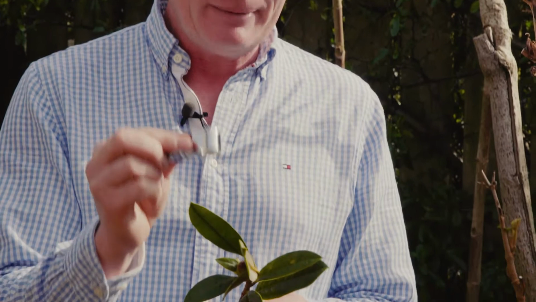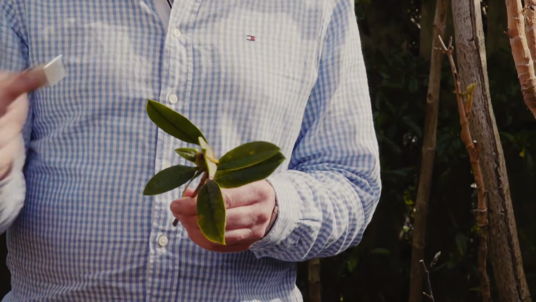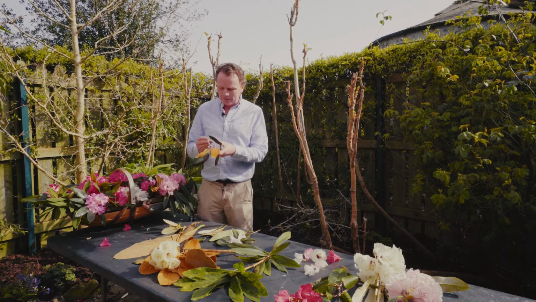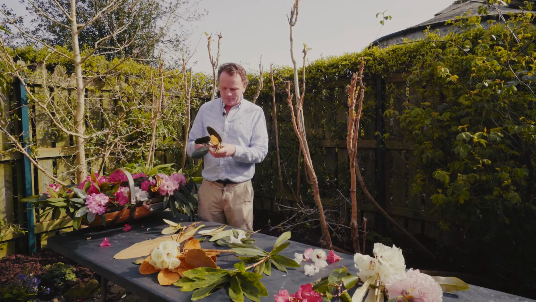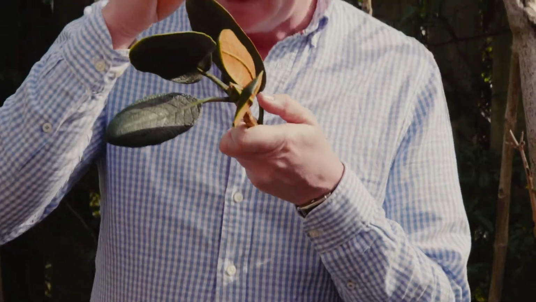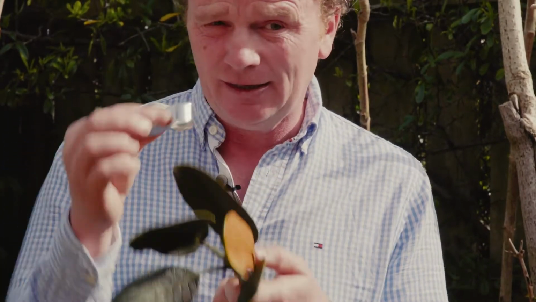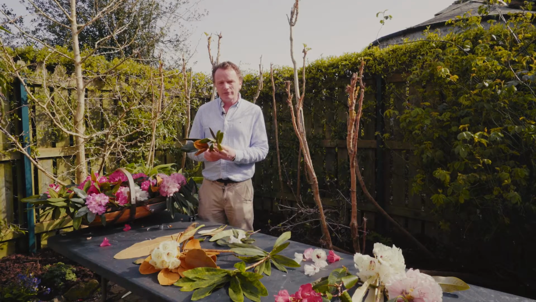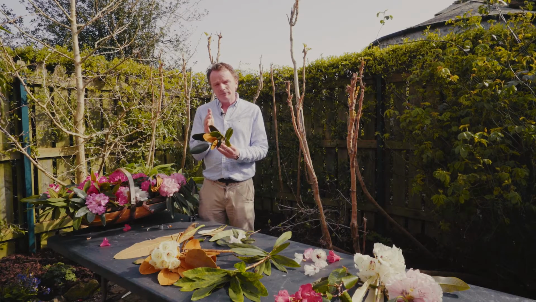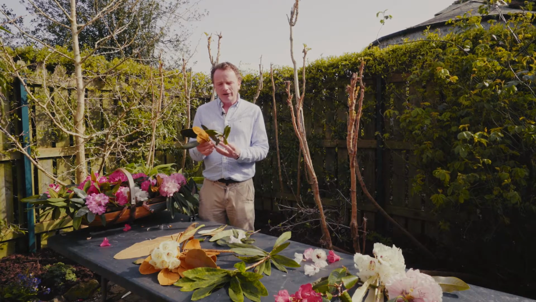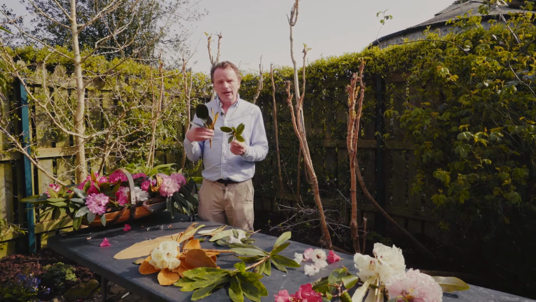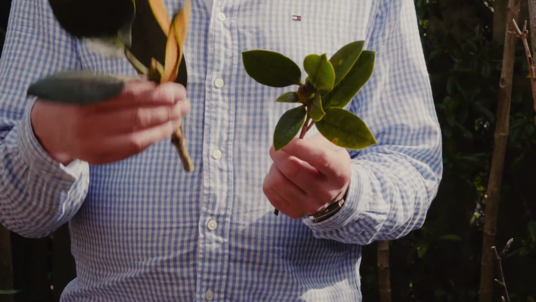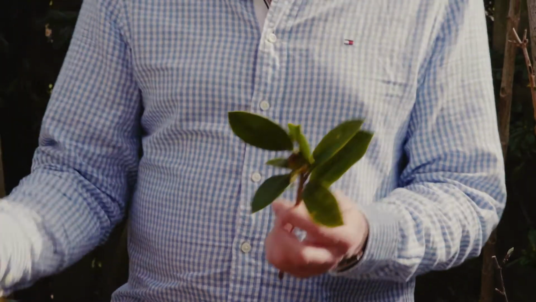So a lepidote species has scales. An elepidote species is missing those scales. If I again look at the underside of the leaf, I can't see any scales there. So instantly you've broken down the two groups. Of the 1,200 species, roughly half of them are lepidote, half of them are elepidote. So just learn to know what you're dealing with.